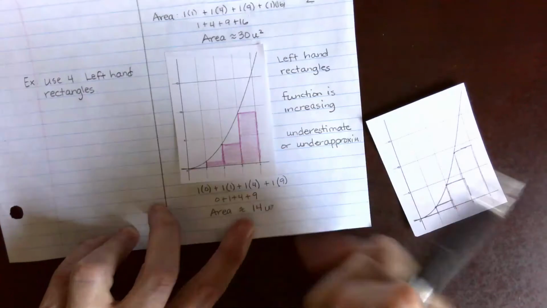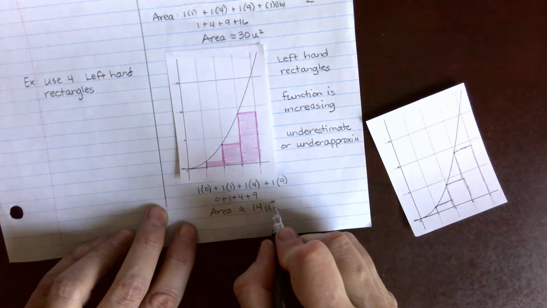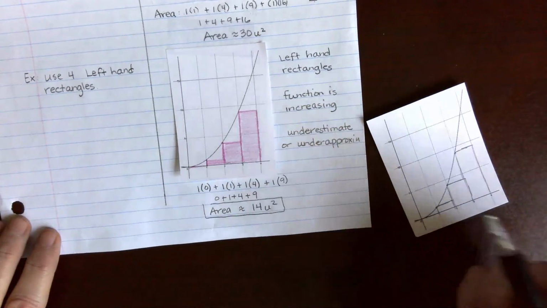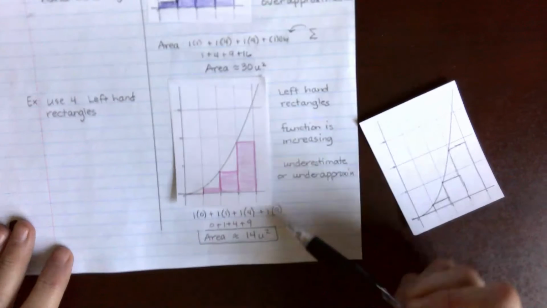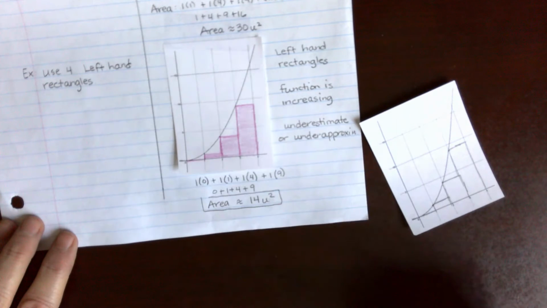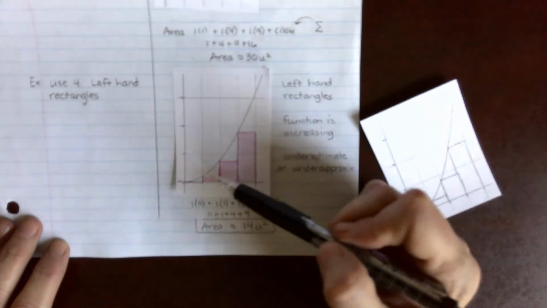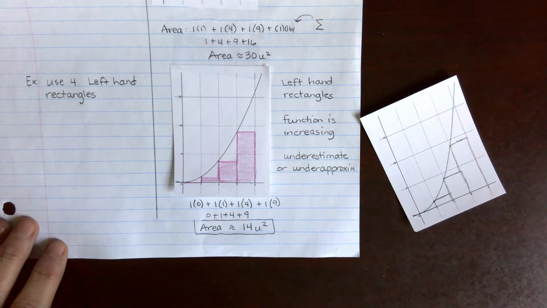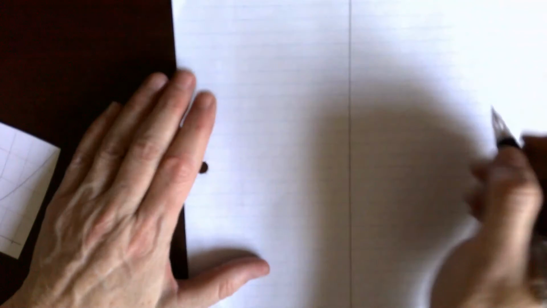Again, we know that this is an underestimate, so we know the true area is somewhere between 30 and 14. Can we just go in the middle? It doesn't quite work that way because it's not a linear function. If it were a linear function, it would be much different. So, is there another way we could make these rectangles? Of course there is. Let's look at the same thing. This time we're going to use midpoint, 4 midpoint rectangles.